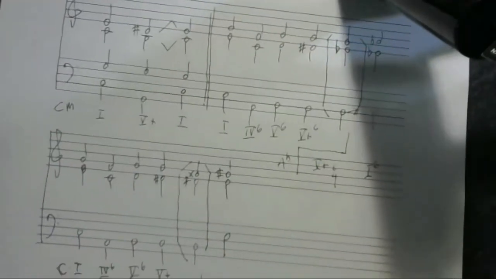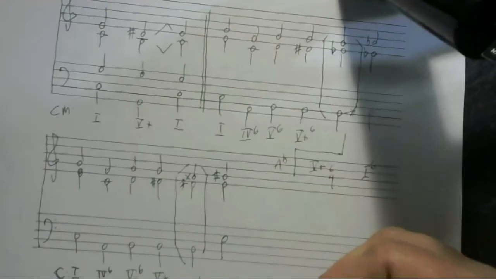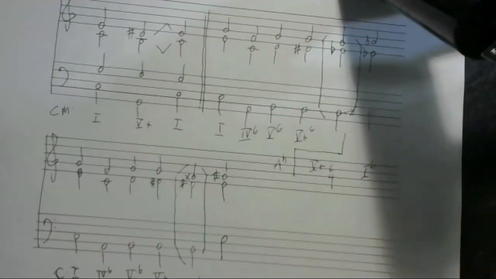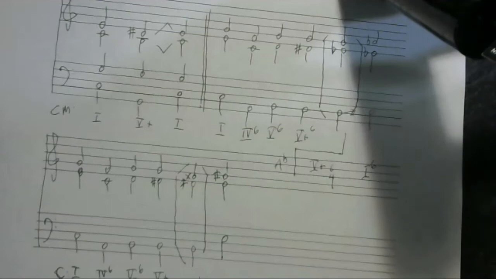So listen to this progression, and after I get to the one chord in E major, I will play a 4-5-1 just to bring it to a cadence.